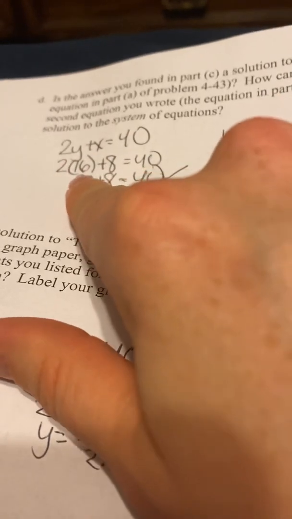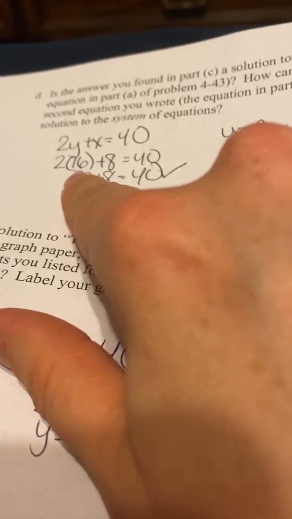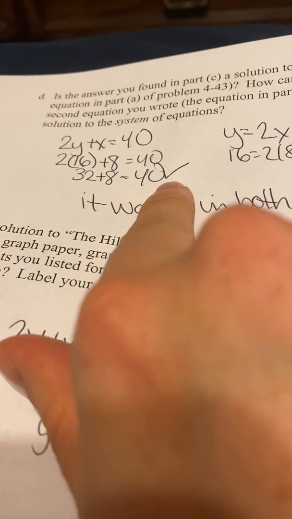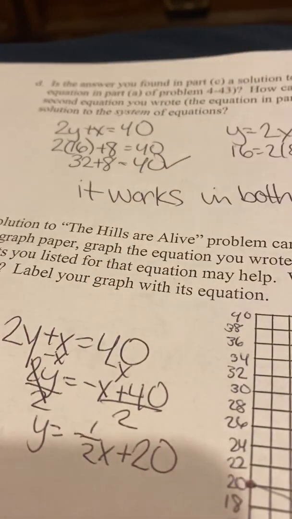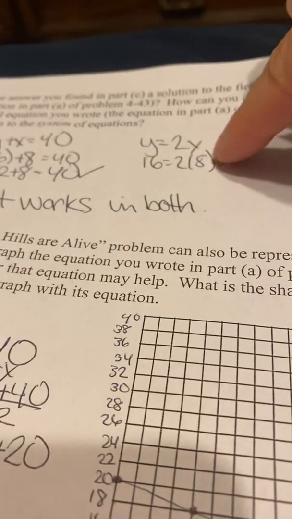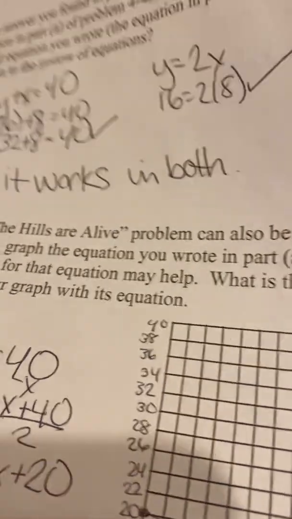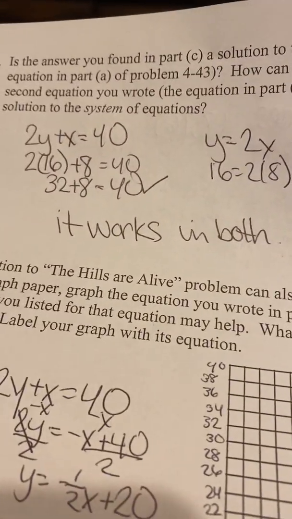So if you plug in what they gave us, 16 was y, x is 8, so 2 times 16 is 32, plus 8 equals 40. So it does work in the first equation. 2 times 8 is 16, so it works in the second equation, and it is a solution to the system because it works in both.